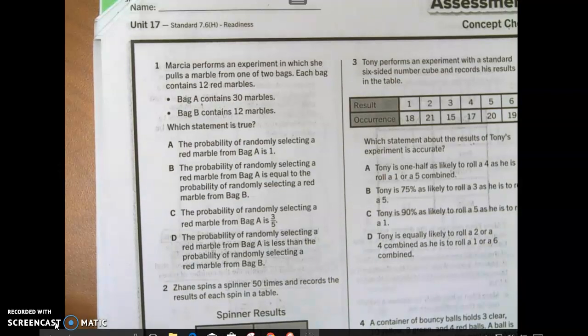So, bag A has 30 marbles, and bag B has 12.